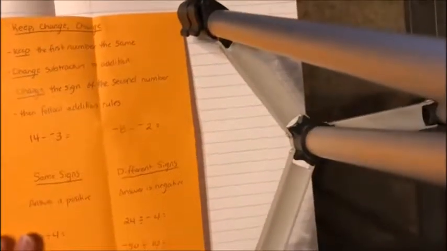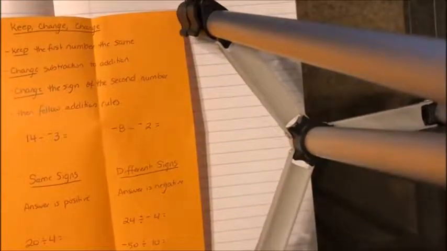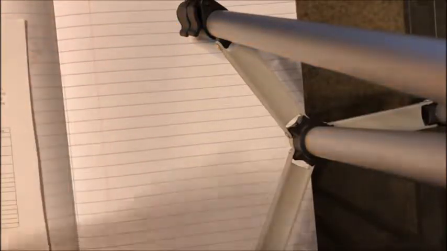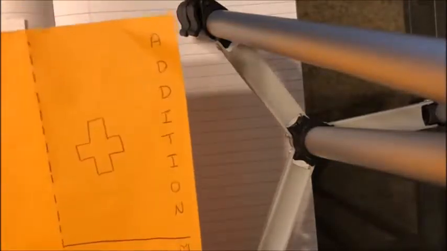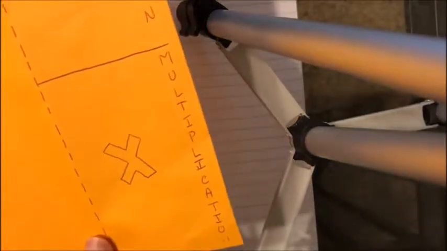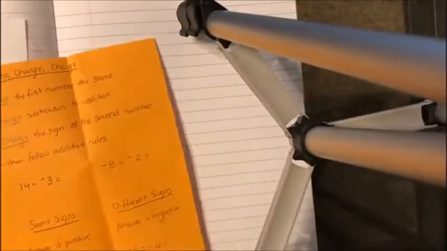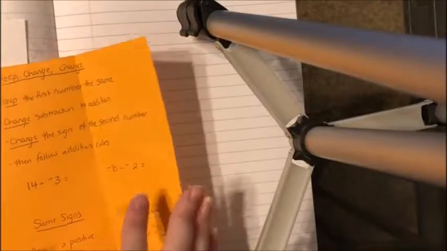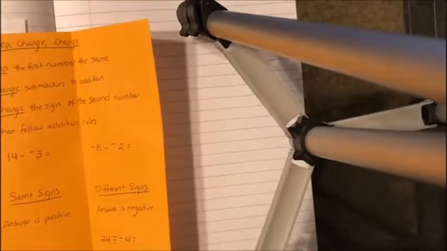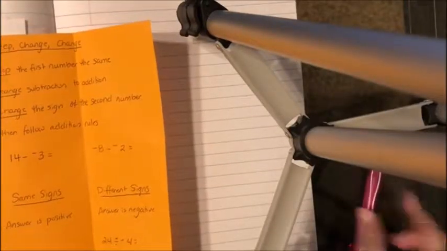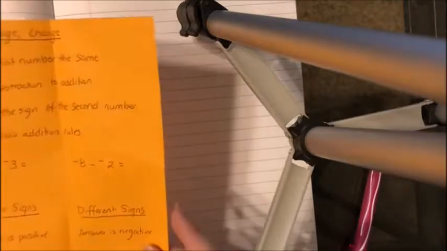All right, this is the setup video for the math foldable for chapter 3. So you should have an orange piece of paper. It has a plus sign, a multiplication sign, a subtraction sign, and a division sign on one side, and then a bunch of writing on the other side, okay? So you're going to need a pair of scissors and glue, okay?